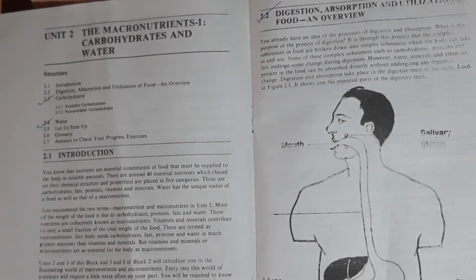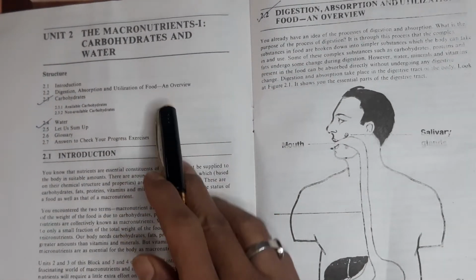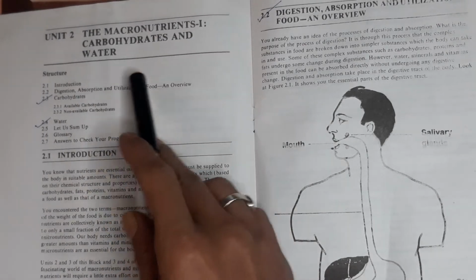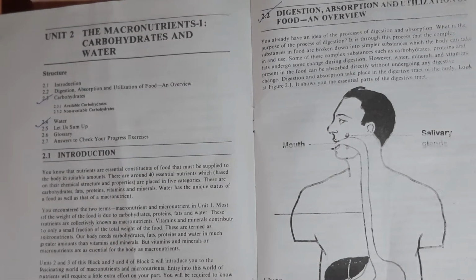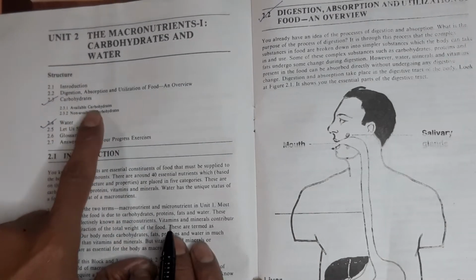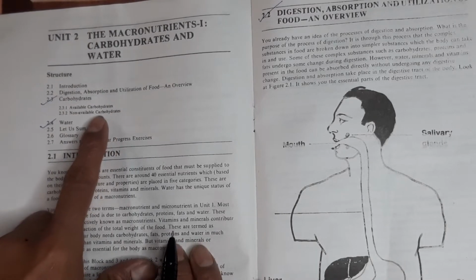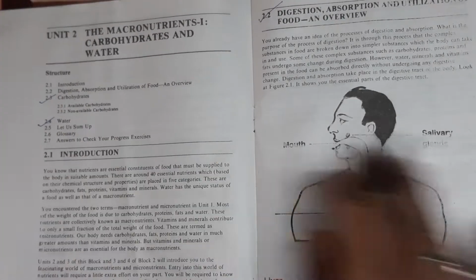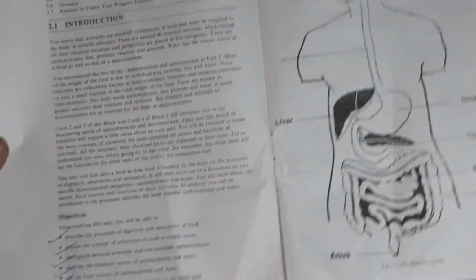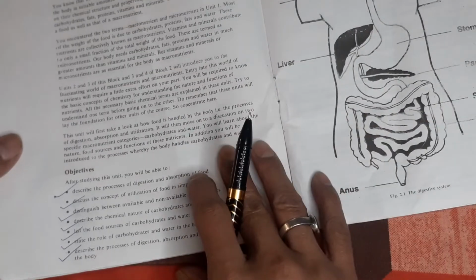This is Unit 2 of ANC1 IGNOU, and we are studying about the macronutrients, carbohydrates and water. Carbohydrates, two types: available carbohydrates, non-available carbohydrates, and water. What are the objectives of this unit?